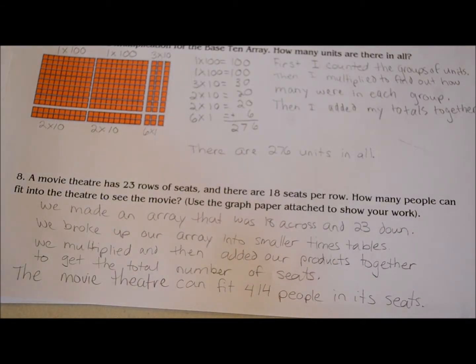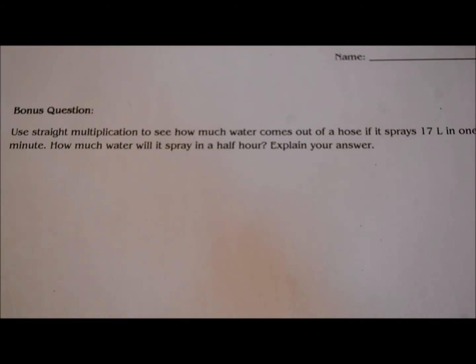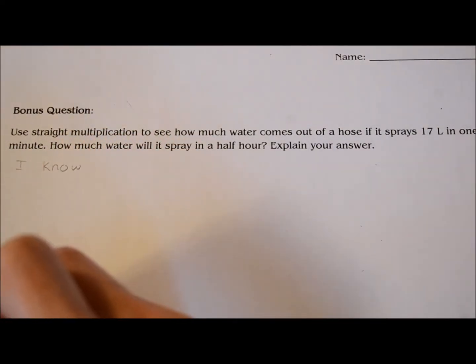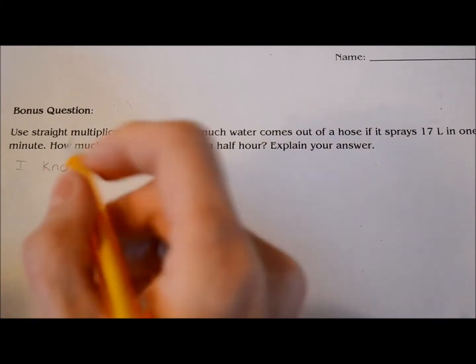All right, one question left. That's the bonus question. Here is our bonus question. It says, well, use straight multiplication to see how much water comes out of a hose if it sprays 17 liters in 1 minute. How much water will it spray in a half an hour? Explain your answer. So this one, we get to use straight multiplication. So all we're going to do is we are going to say that I know there are 30 minutes in a half hour.